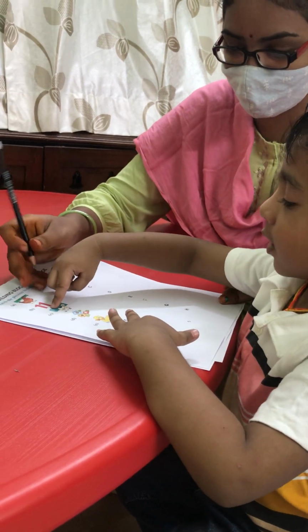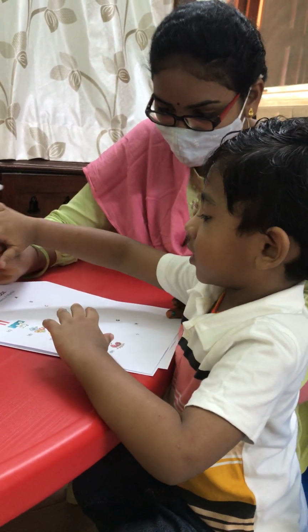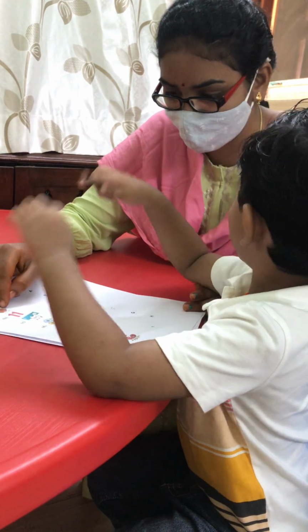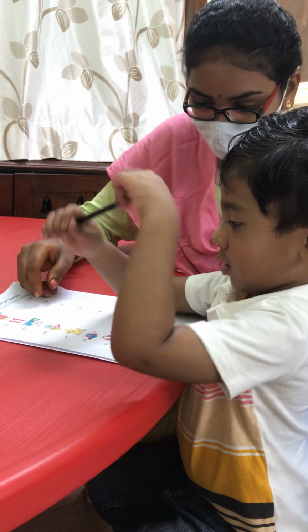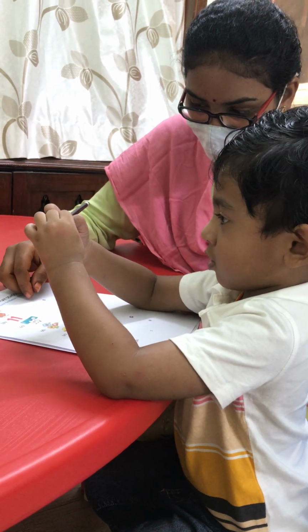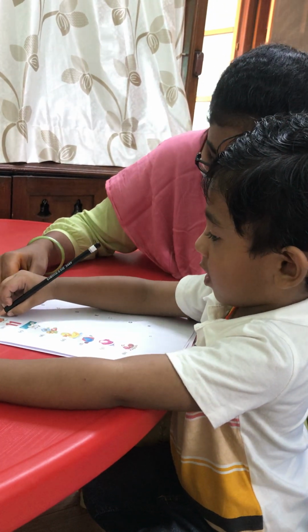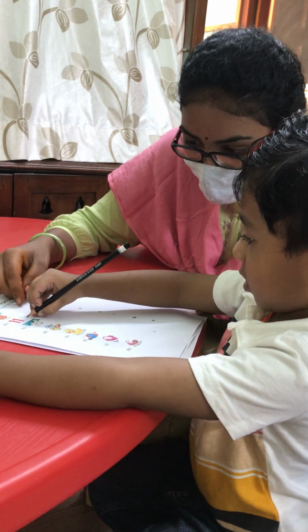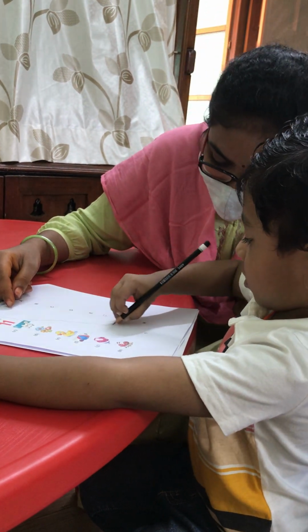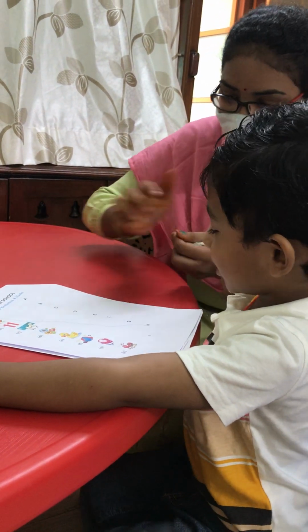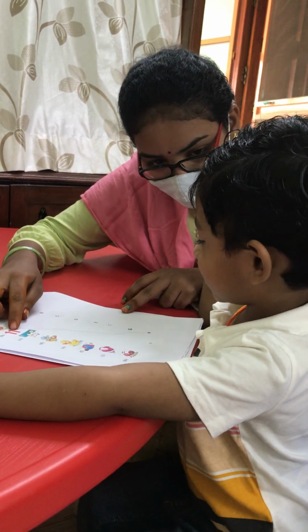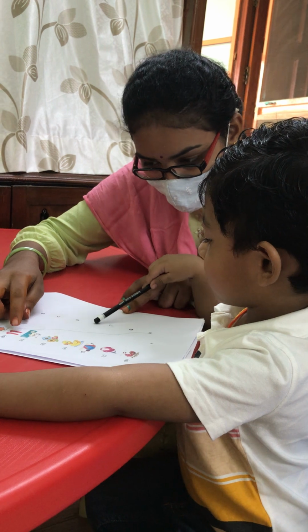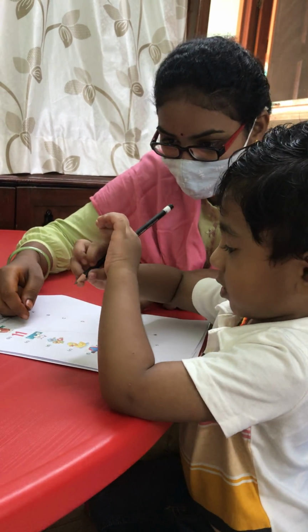Match it. Draw lines with the first letter. Hold pencil properly. Pencil holding please. Yes. Then draw a line. What is the first letter? Good job. Very good. Next. 11 start with. Very good. Very good. Draw line.